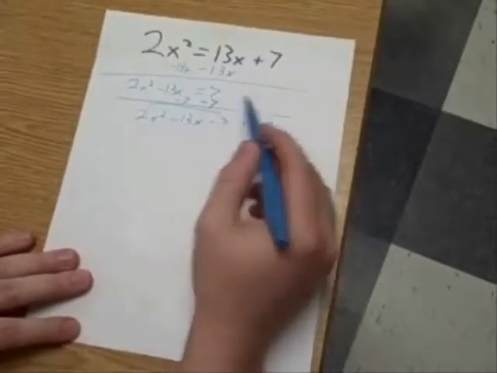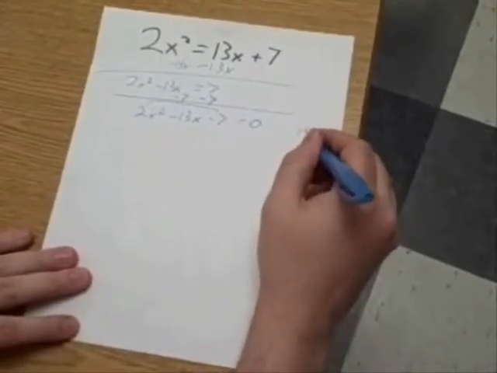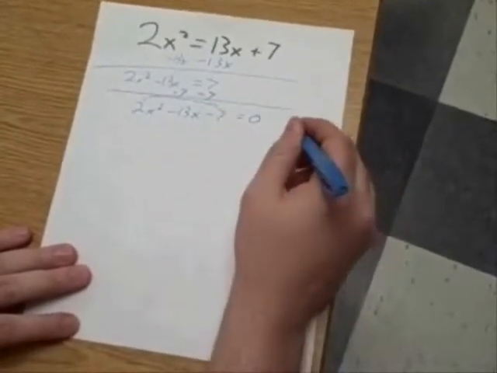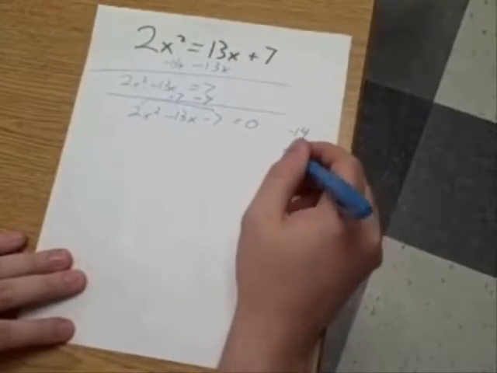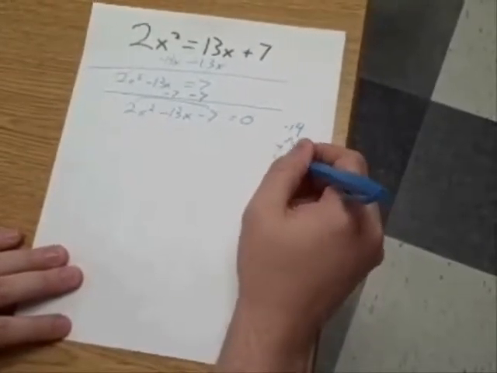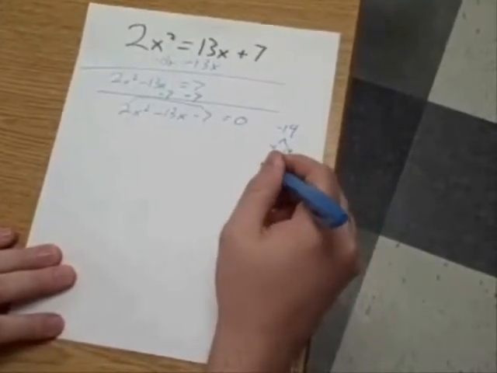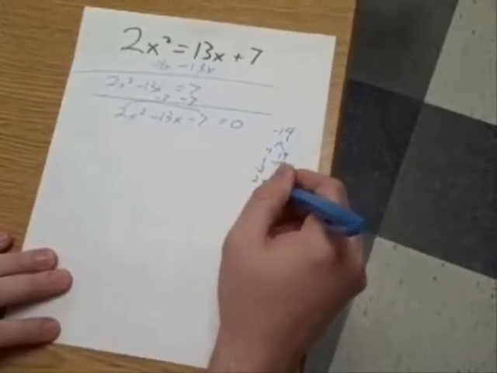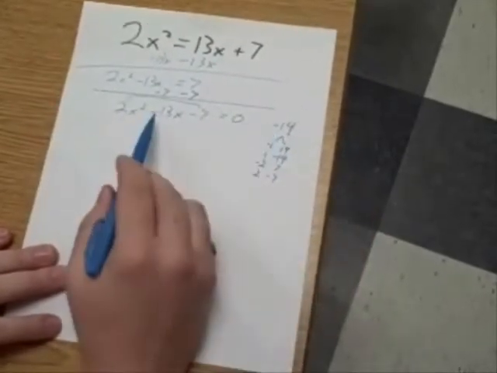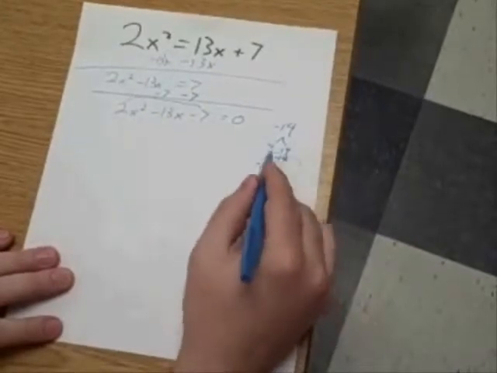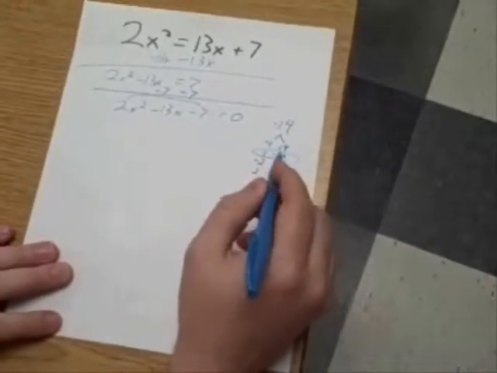Since this one has a number in the front, I take 2 times 7, I get 14. Okay, and since this is a negative 7, that's a negative 14. When I factor it out, that's negative 1 and 14, 1 and negative 14, negative 2 and 7, 2 and negative 7, and that's all my factors. To get that negative 13, I'm going to need the 1 and negative 14.